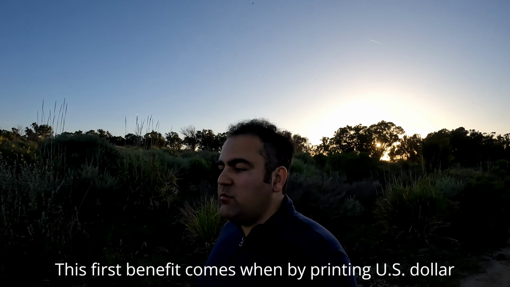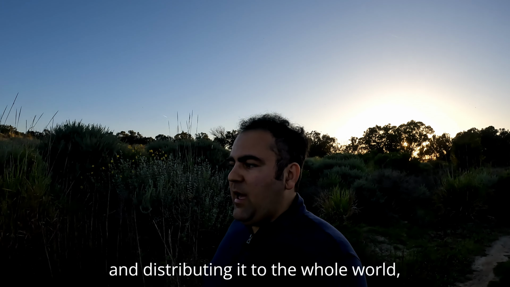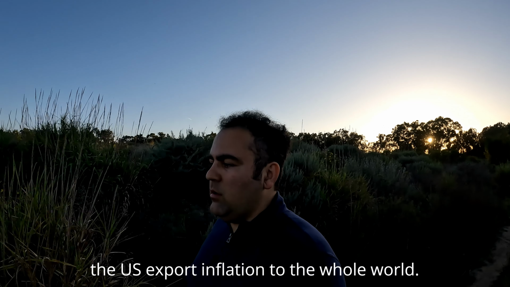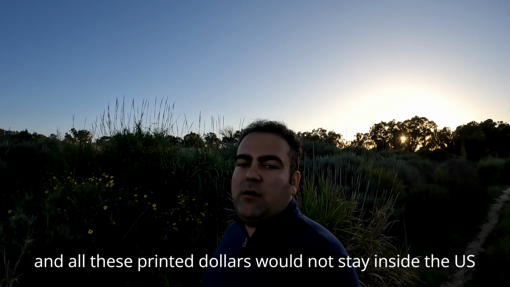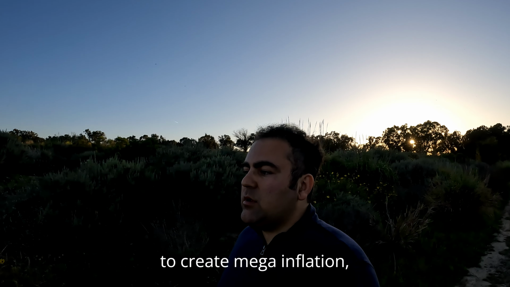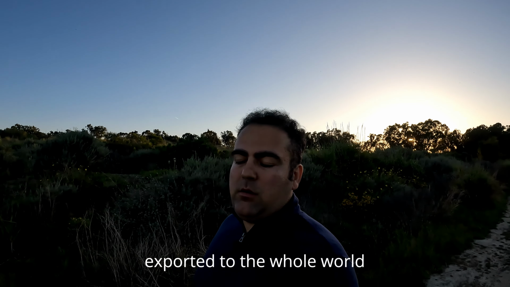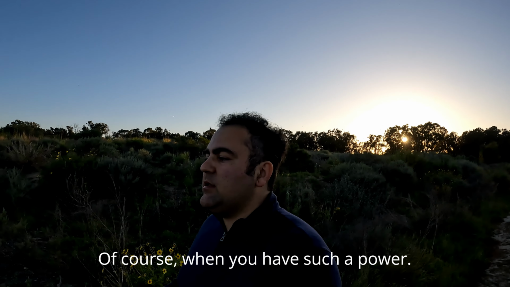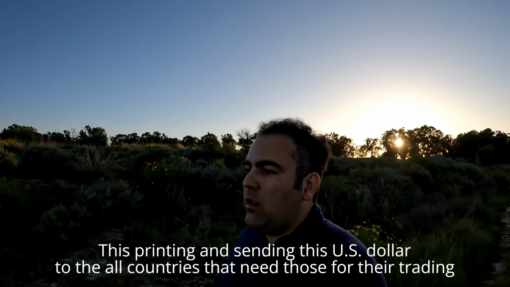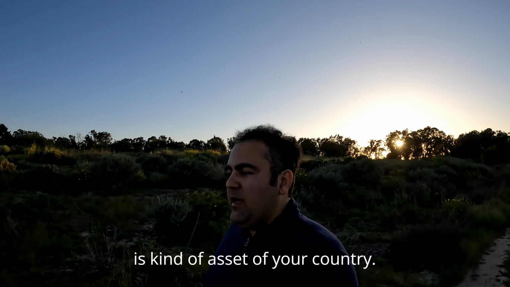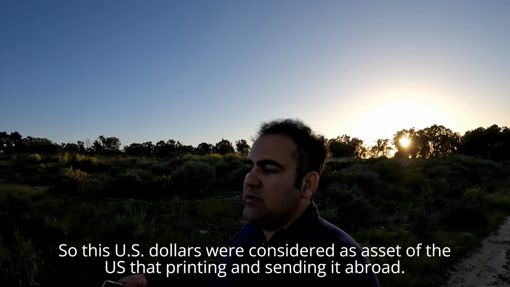And this first benefit comes when, by printing US dollars and distributing them to the whole world, the US exports inflation to the whole world. All these printed dollars would not stay inside the US to create mega inflation. They are exported to the whole world, and the inflation remains low in the US. Of course, when you have such a power, printing and sending US dollars to all the countries that need them for their trading is kind of an asset of your country. So these US dollars were considered as an asset of the US.